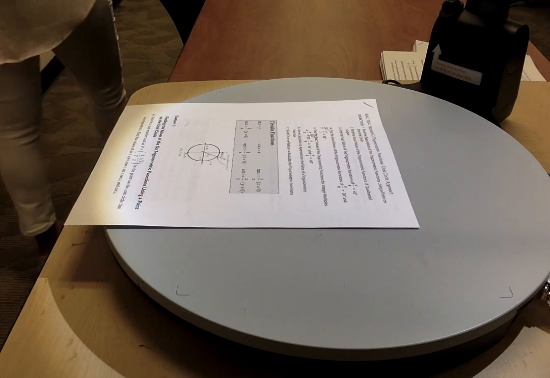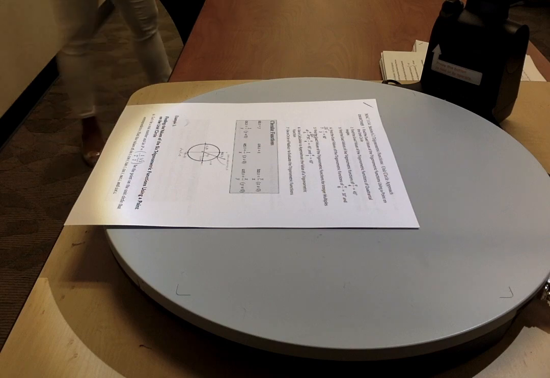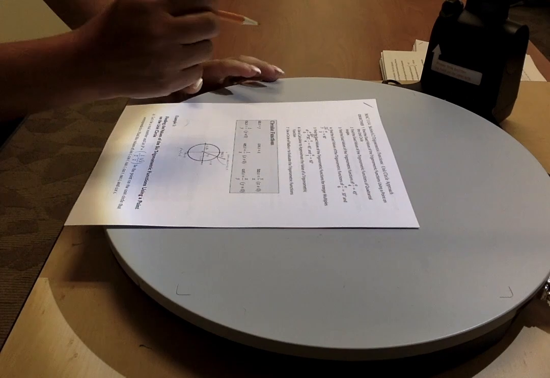Everything that you spin to and then end up drawing is going to result in either a 30, 60, 90, a 45, 45, 90, or sometimes I'll tell you to spin to a place where you won't be able to draw a triangle at all. Those are called the quadrantal angles.